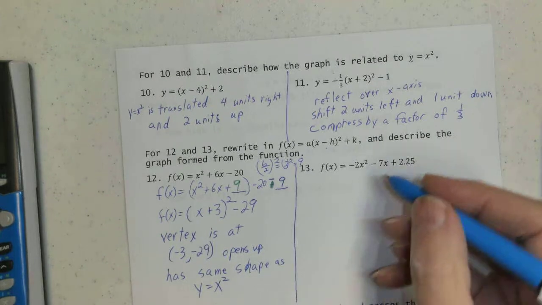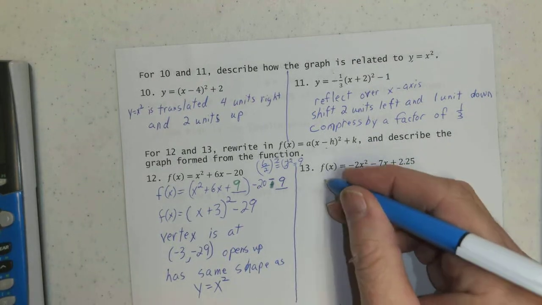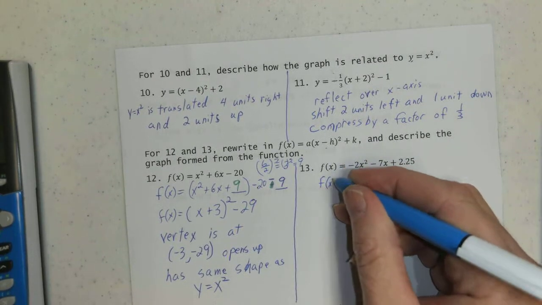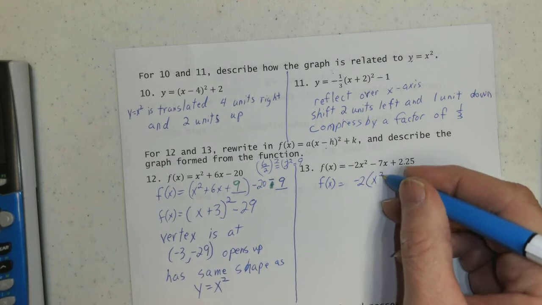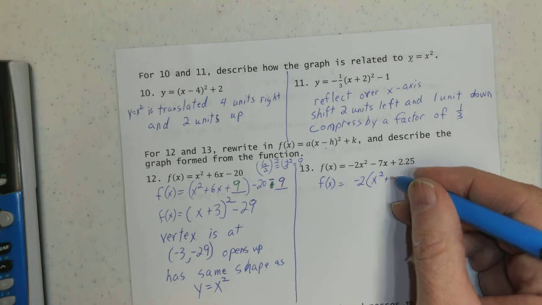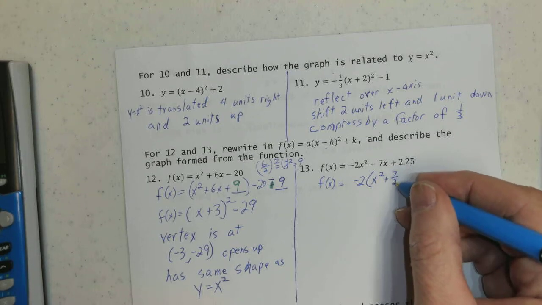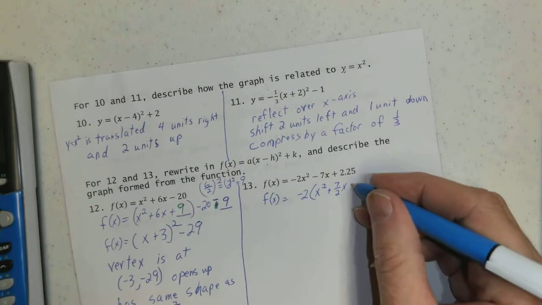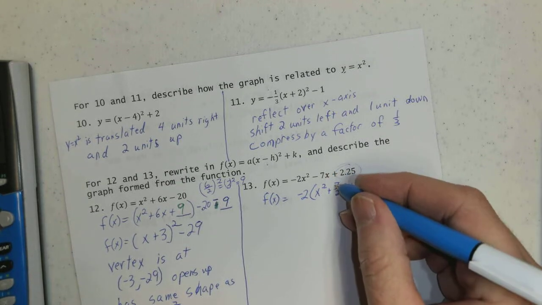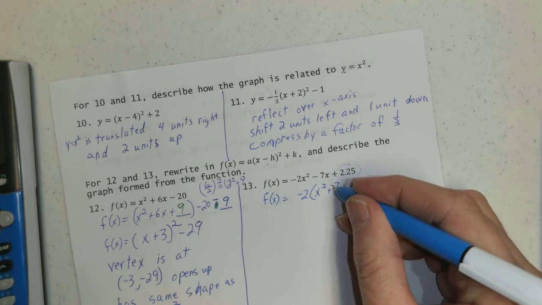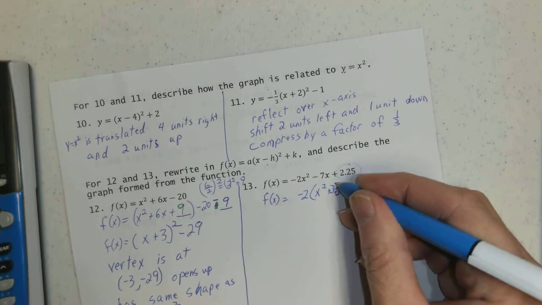Now this one, f of x equals negative 2 times x squared plus 7 over 2x plus blank. Oh, we got a decimal here, so I'm going to use decimals here. I'm going to make this 3.5.